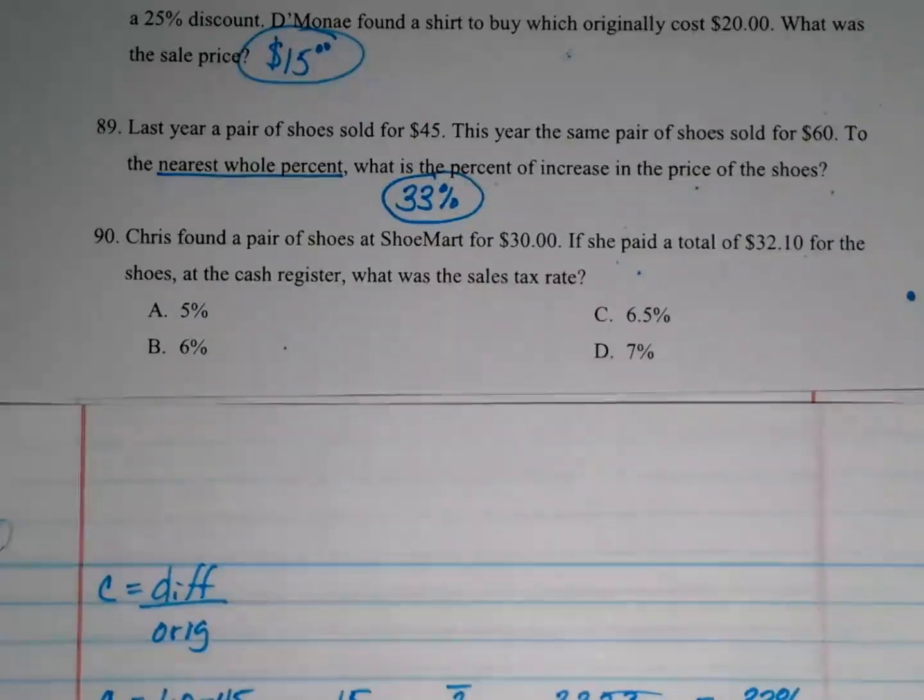Chris found a pair of shoes at Shoe Mart for $30. If she paid a total of $32.10 for the shoes at the cash register, what was her tax rate?